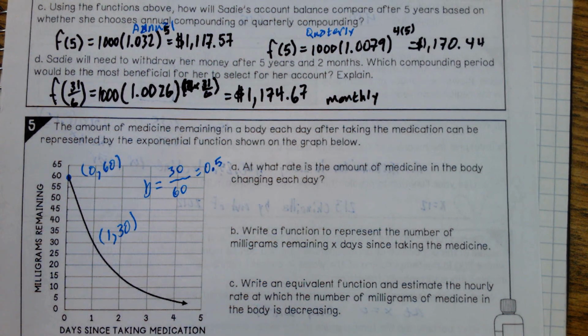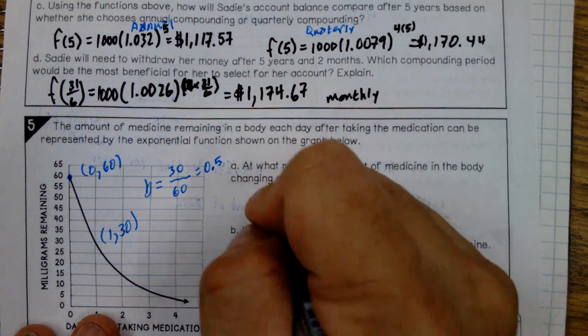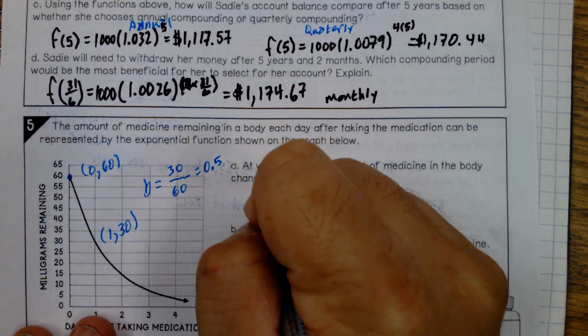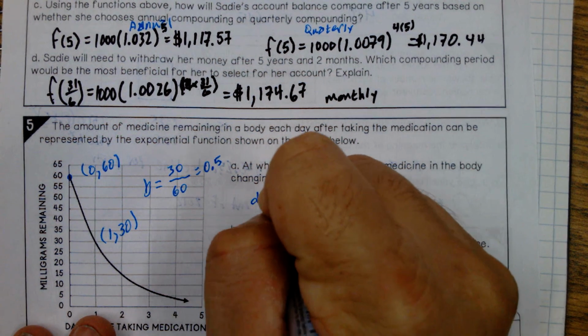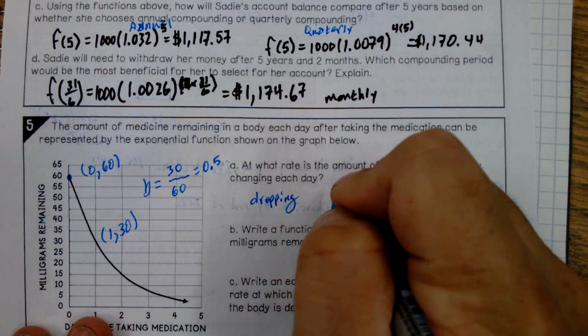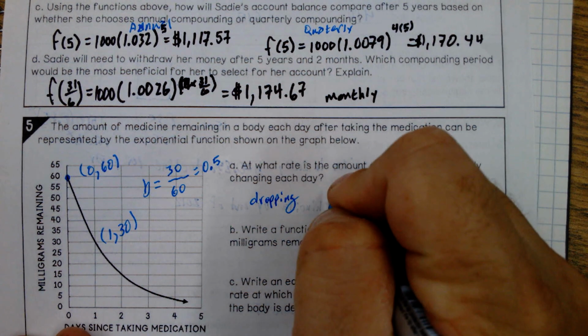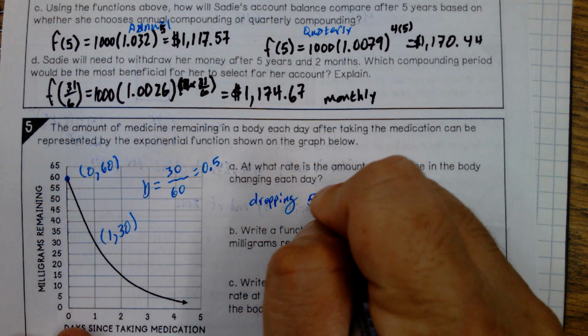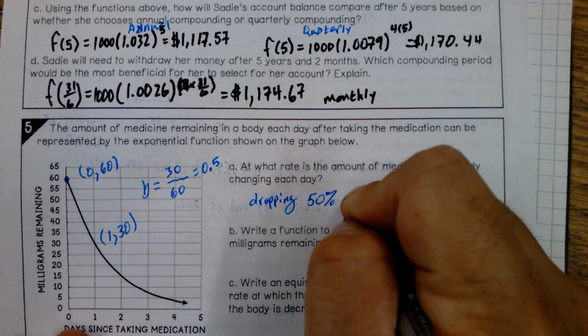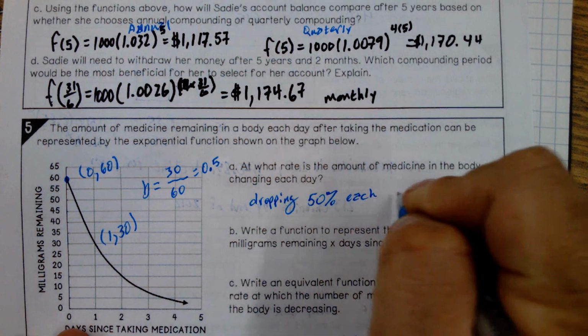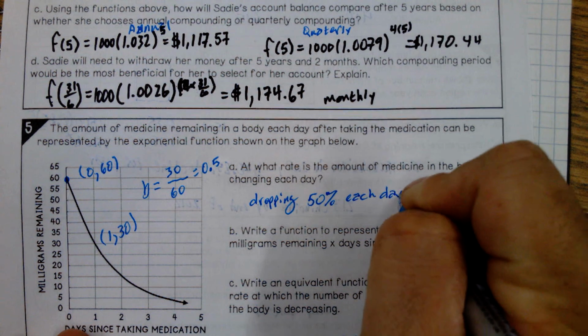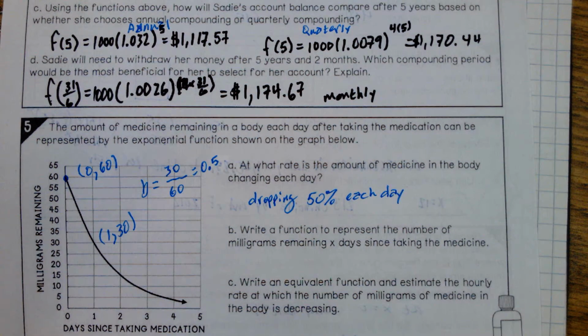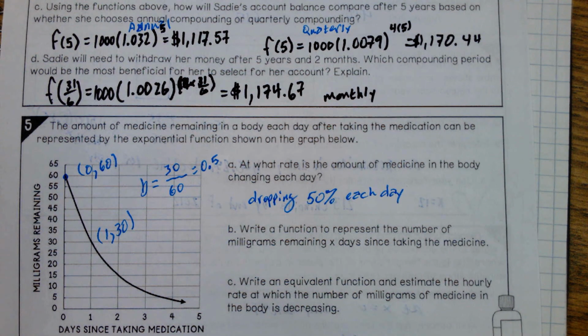So at what rate is the amount of medicine in the body changing each day? It's dropping. What percentage? Yeah, each day you have 50% less than you had the day before.